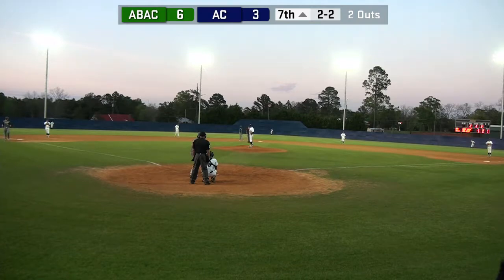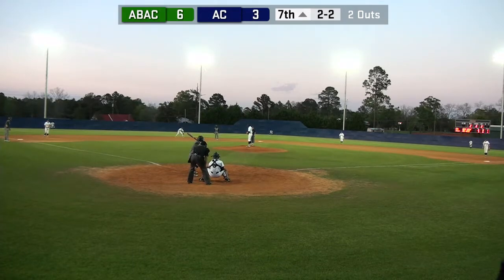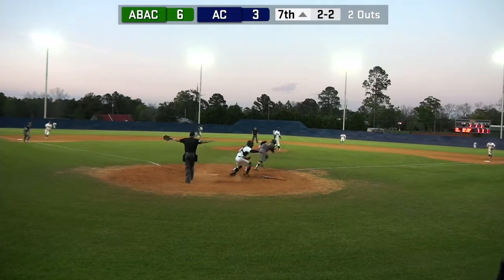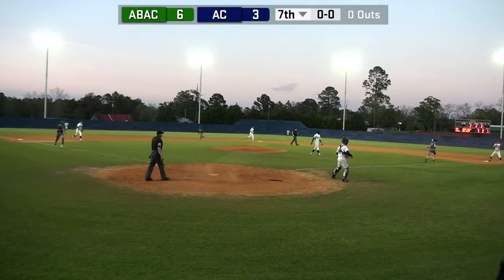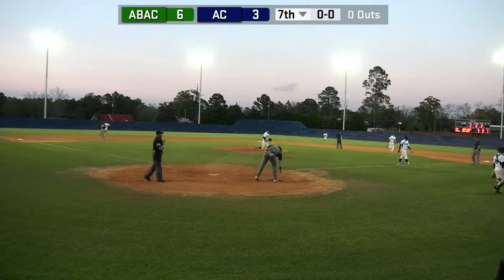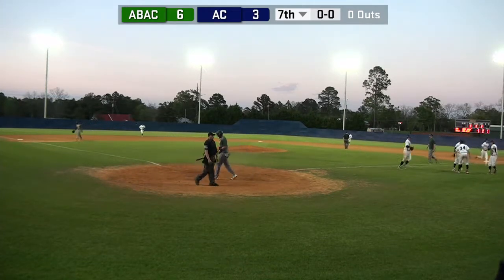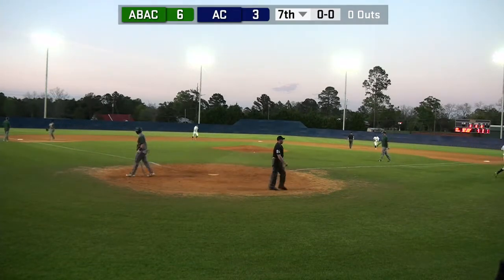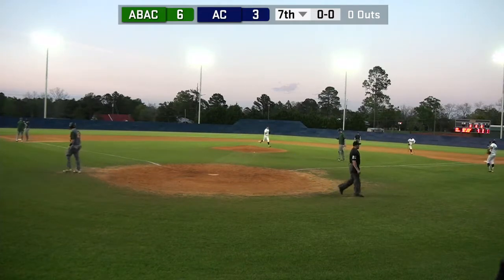And Abac has answered the 2 runs the Tigers put up in the bottom half of the 6th, with a pair here on the top of the 7th. 2-2, struck him out. And they'll throw him out at first. So Daniel comes in, strikes out the side. They do give up a pair of runs. And we go to the bottom of the 7th. 6-3.